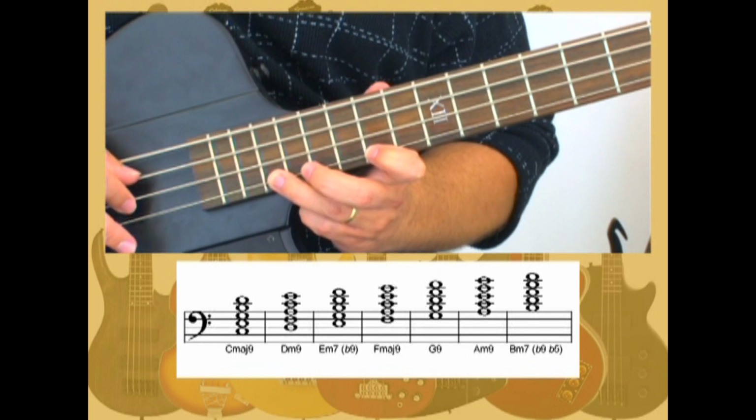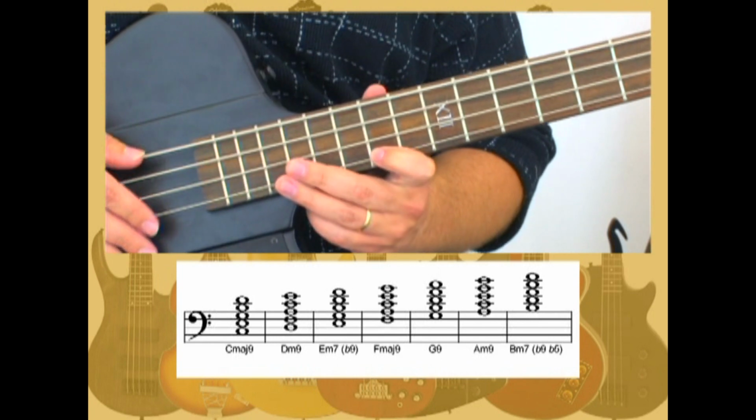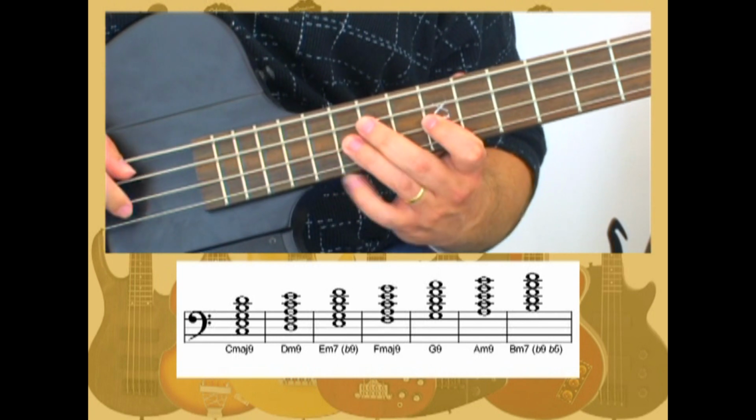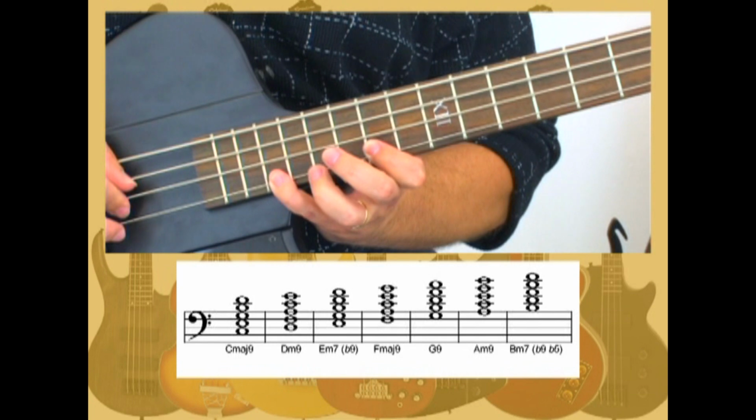The new chord becomes B minor 9 flat 5, B, D, F, A, C sharp.